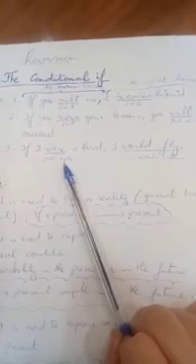Where is the past of the auxiliary to be? So, if I were a bird, I would fly. You have if plus the past simple, as you can see here. You have were instead of saying was.